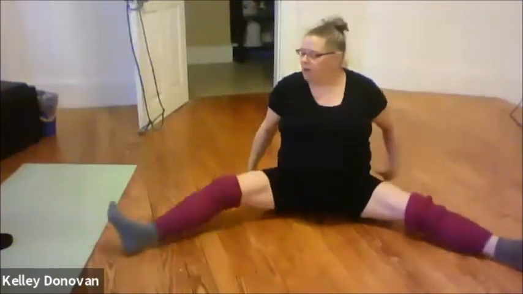And then we're going to open to the side, reaching nice and high. Reach across. This time I'm going to the left side first, but you can go either way. And reaching to the right, or whichever side you didn't just do.